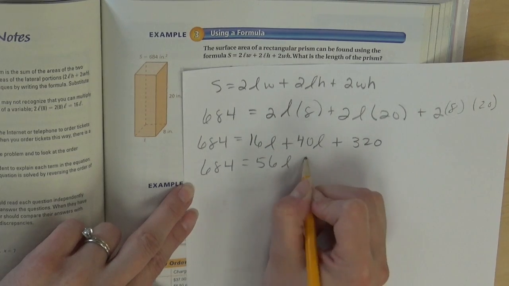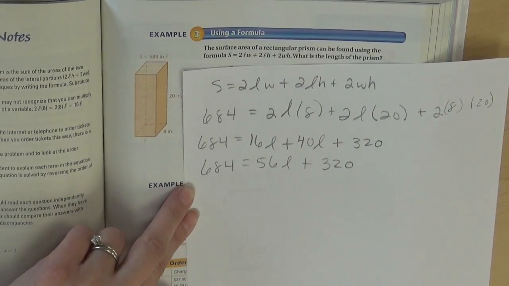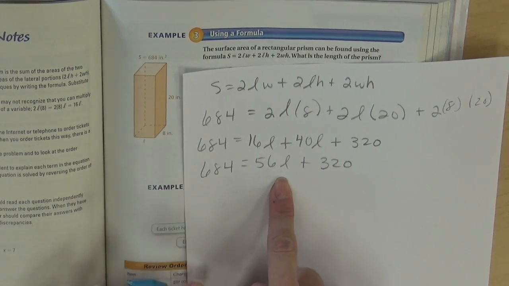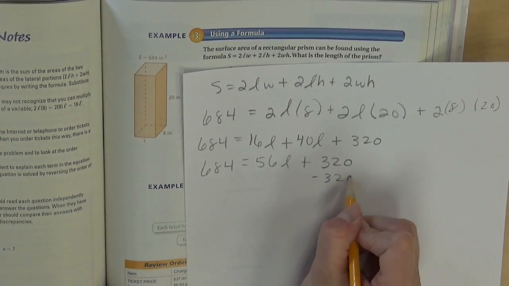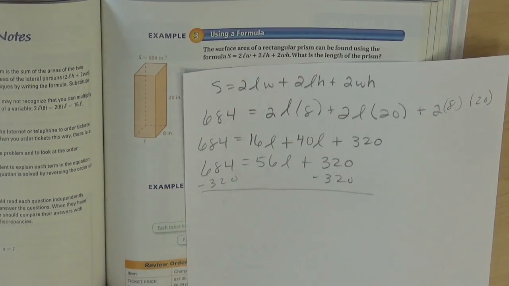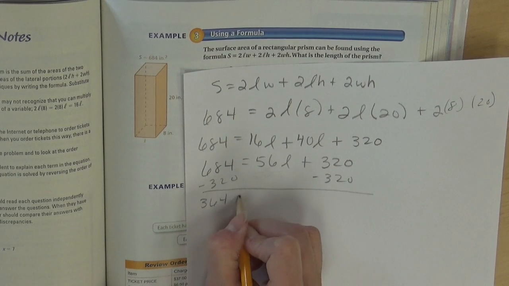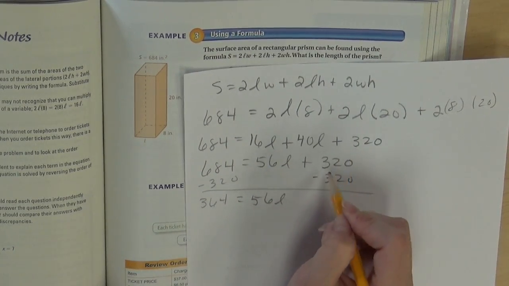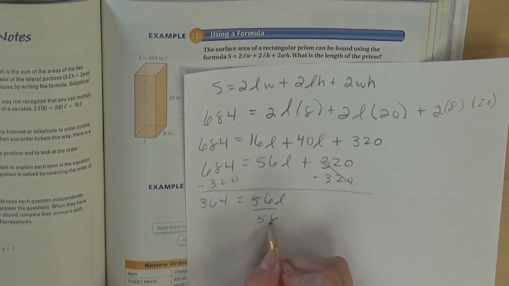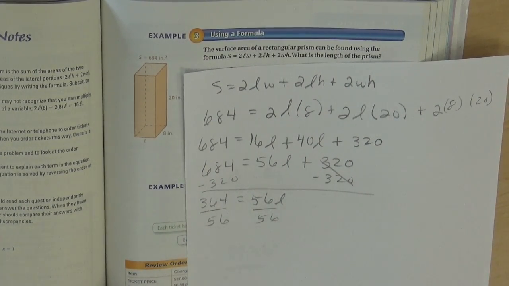Now I'm going to work on isolating L on one side. So I'm going to subtract 320 on both sides. 684 minus 320 gives me 364. Bring everything else down that you didn't cancel out, and divide both sides by 56. That's giving me 6.5.